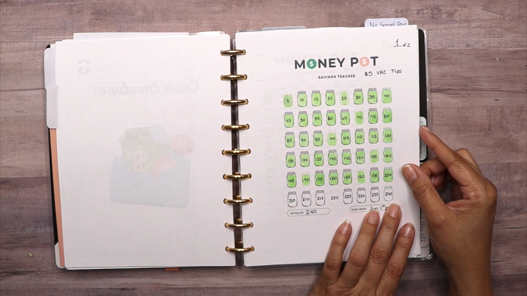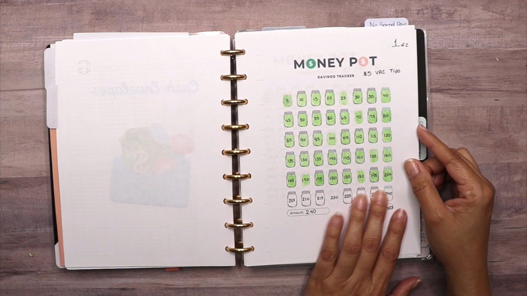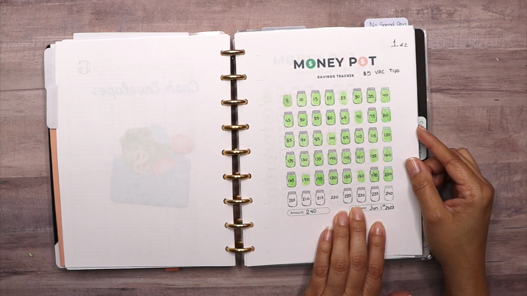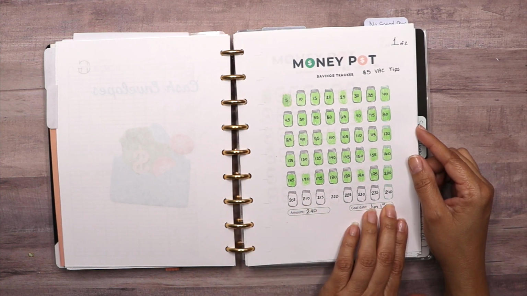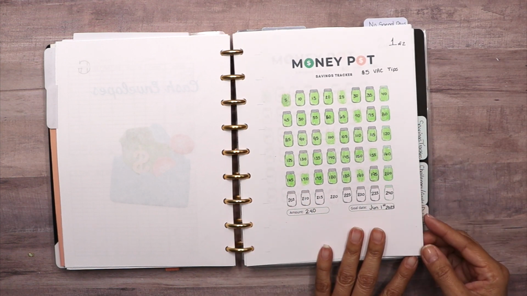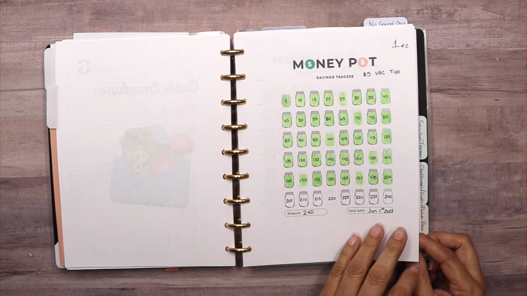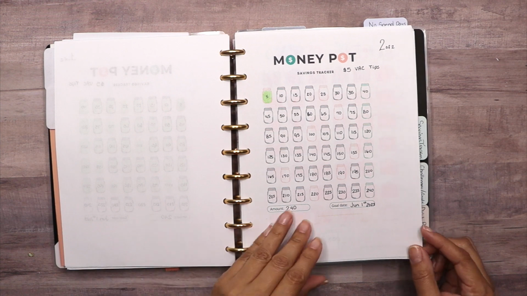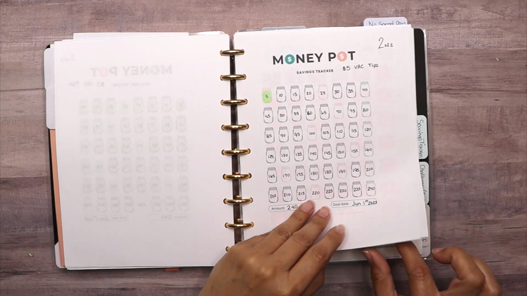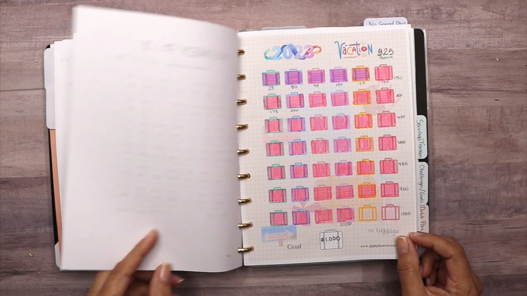So my goal is $240. I know I have $200 already. I have a few $5 bills, so I want to see if I can complete this one before April ends. But I have until June 1st to complete it. And then this is a backup one that I have.